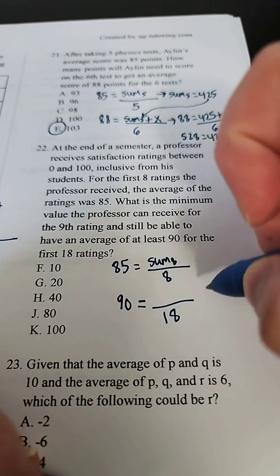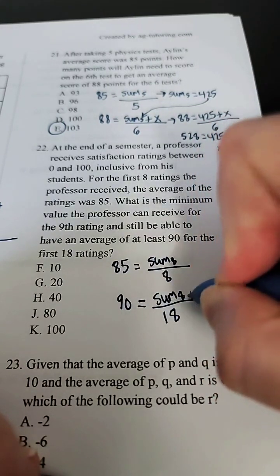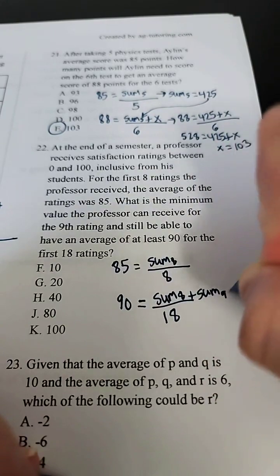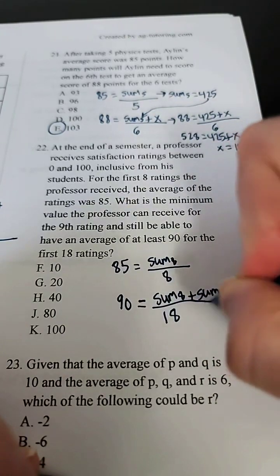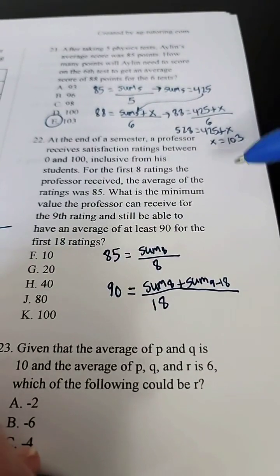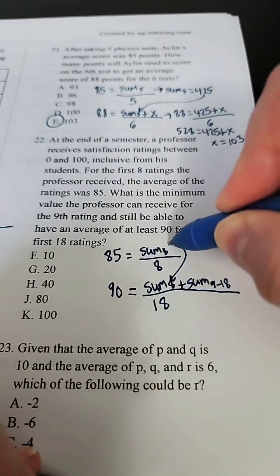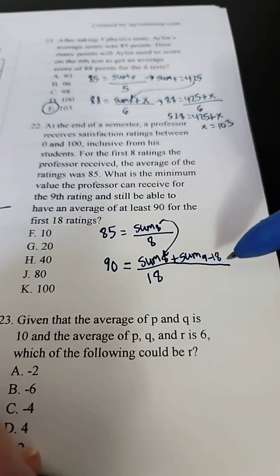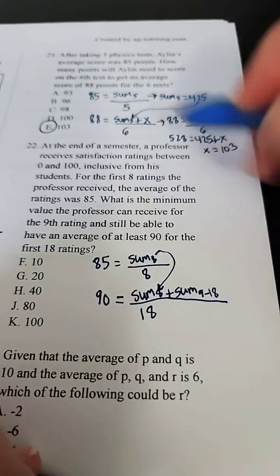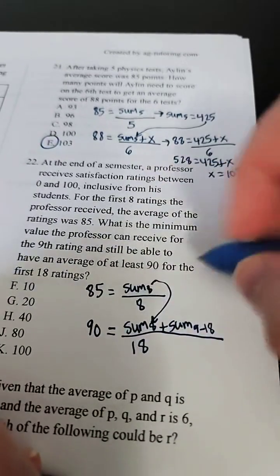Another way to say the sum of 18 would be the sum of 8 plus the sum of the 9th through 18th scores, or ratings, I mean. So now, if we could figure out the sum of 8, we can plug that in over here. And then we could solve for the sum of 9 through 18, which will help us figure out what the minimum value he can get for the 9th rating is.